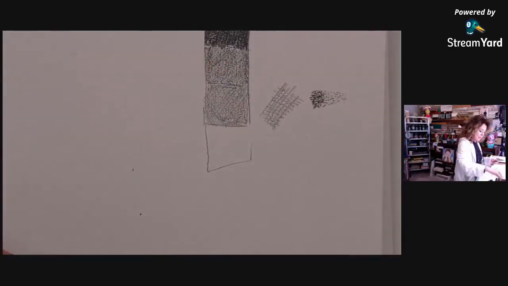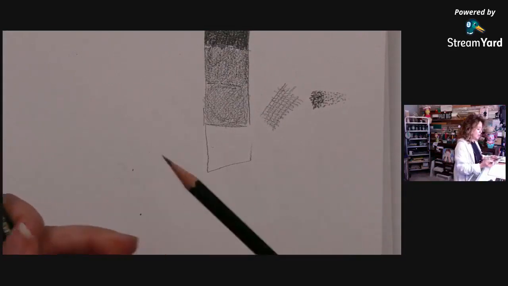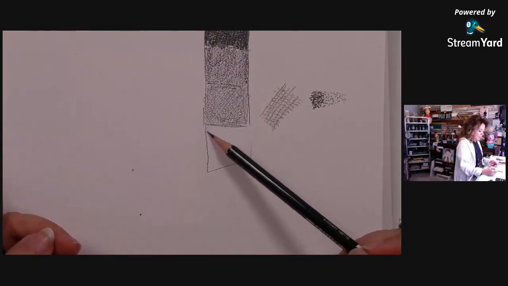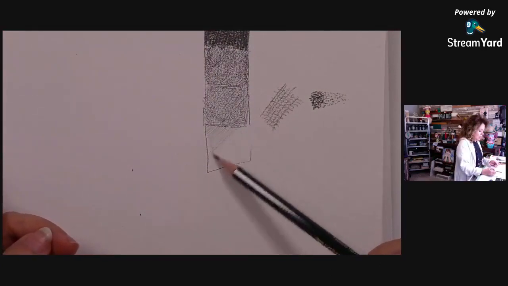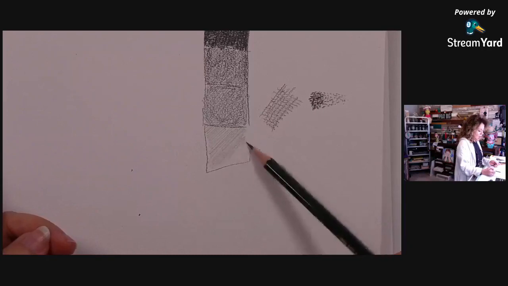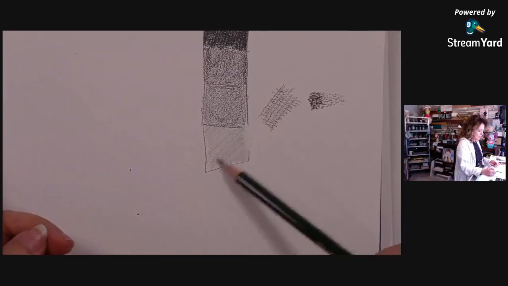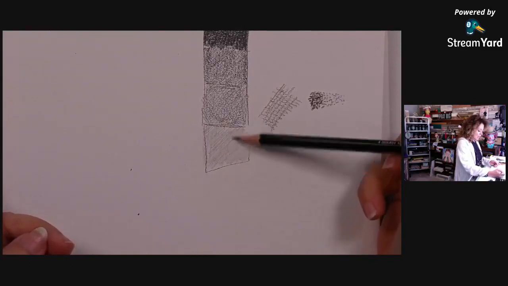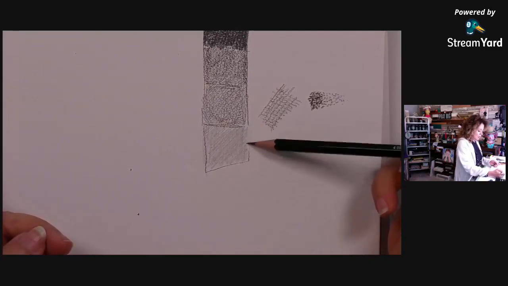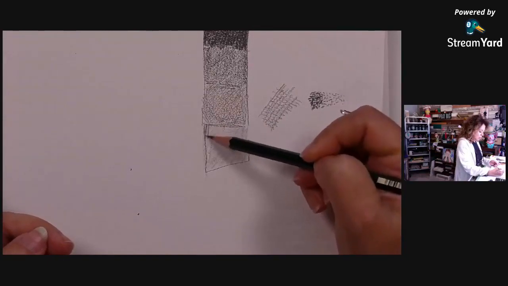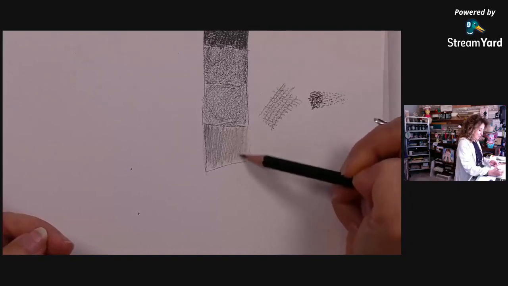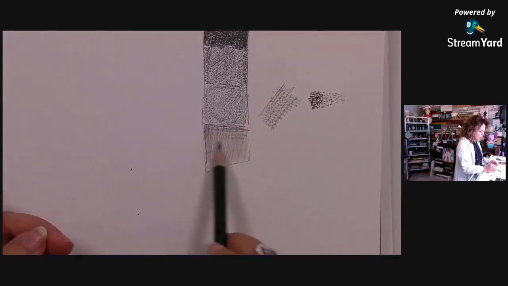So there's some of your B pencils. I'm going to go to an H pencil. Okay, the H pencil, you can really get a nice fine tip on it, but it's going to be a lot harder. H is for hard, B is for black. So see how much lighter that is when I shade, even with a light pressure. You know, even with a heavy pressure, it's kind of light. See? So just keep that in mind.